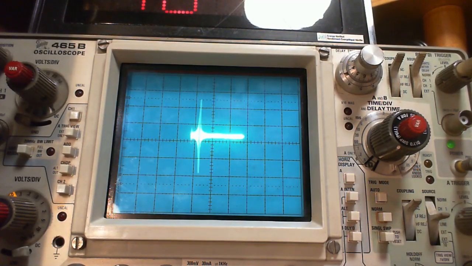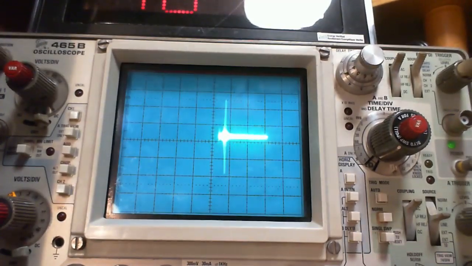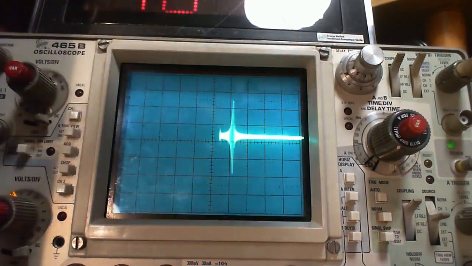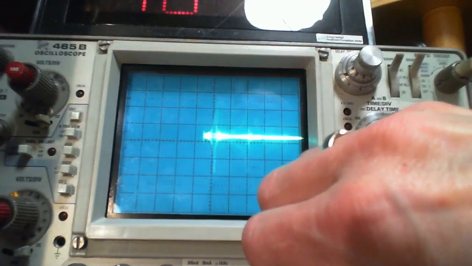That looks, no. Switch to DC. Yeah, I have a bad capacitor. It's flickering on the video, but it's not flickering. It is a little bit. It is jumping out here. You know what? This is a little better. I think we can work with this.